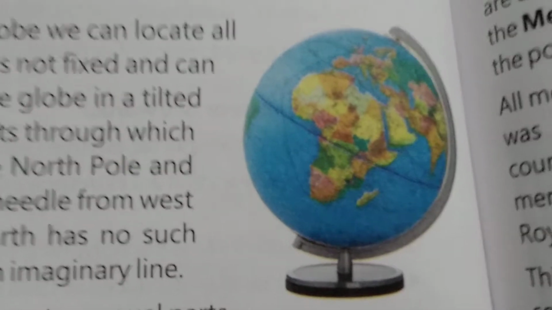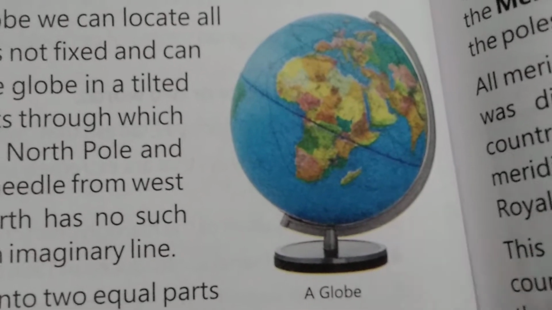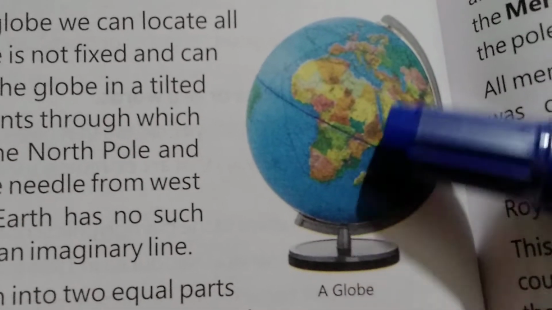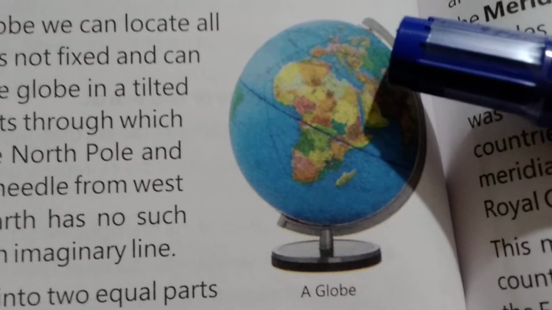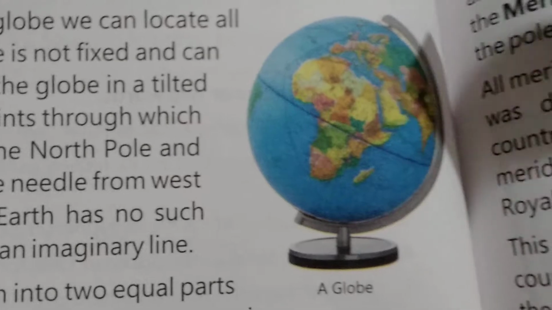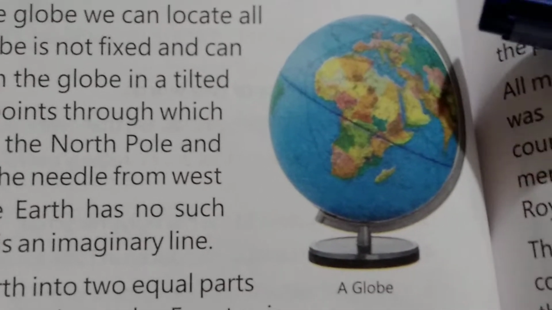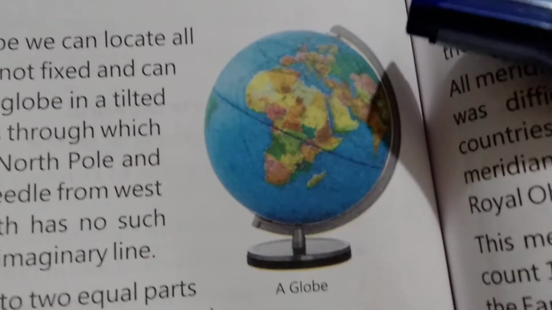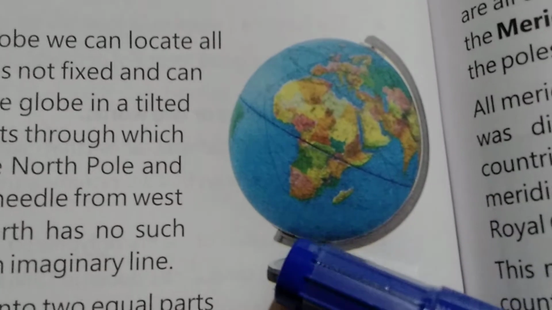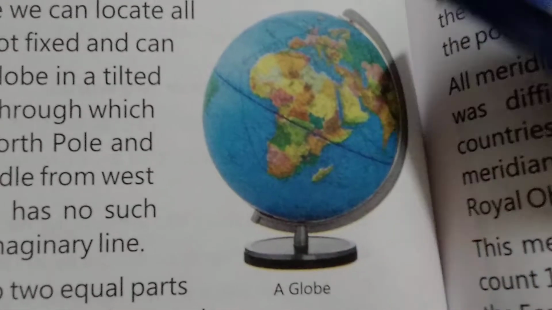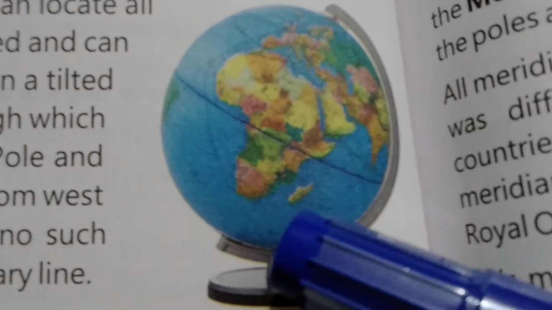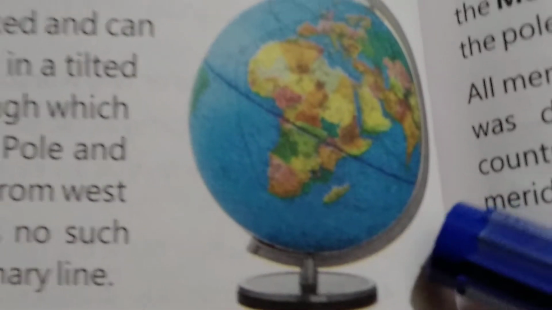A needle is fixed through the globe in a tilted manner. Here it is in a tilted manner. It is called the axis. This is an imaginary line. And the 2 points through which the needle passes are the 2 poles. The North Pole here and the South Pole here. The globe moves around the needle from west to east.